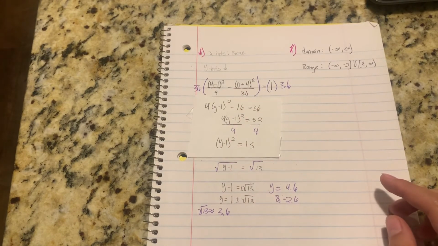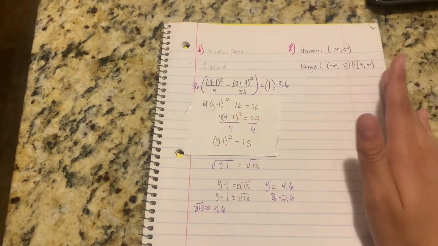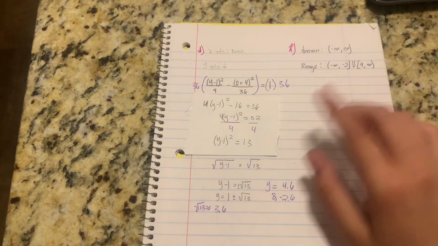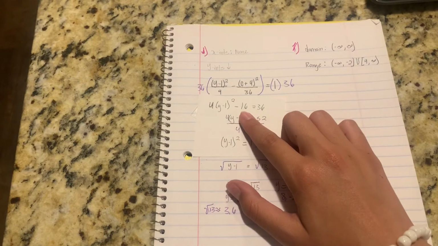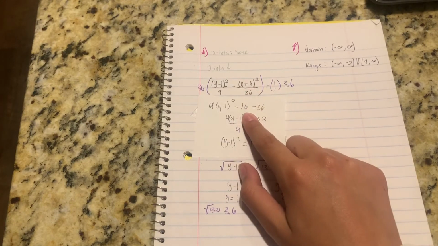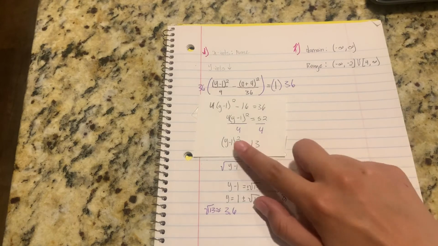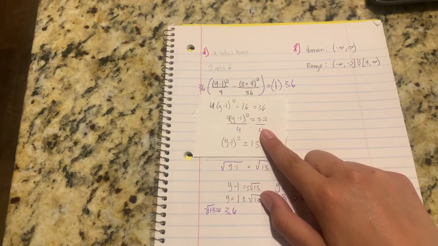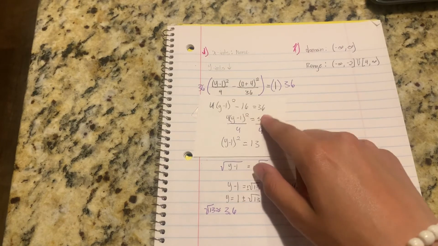And I want to get rid of that 36 right there, so I'm just going to multiply each side by 36. So I get 4(y minus 1) squared minus 16, because 4 squared is equal to 16, and 36 on my right-hand side. I'm going to add that 16 over to get rid of it, so I got 52.